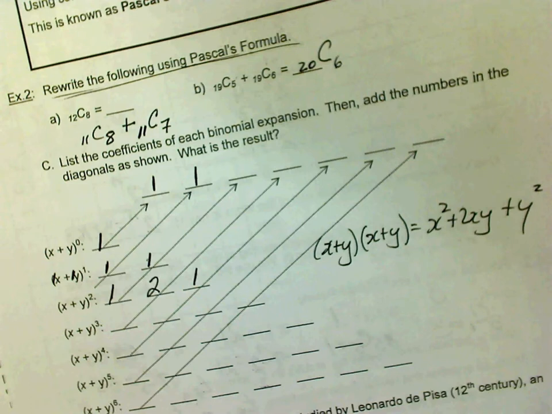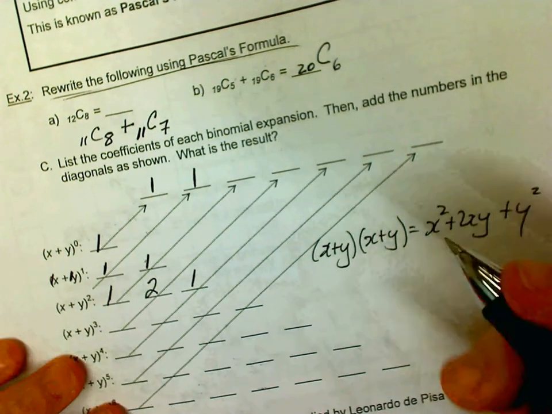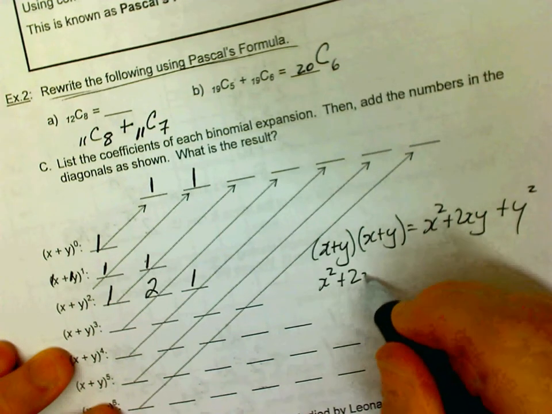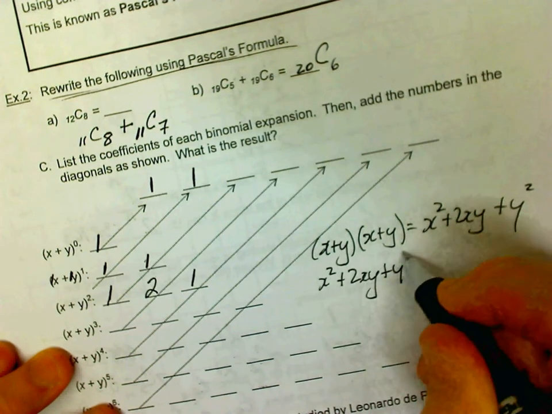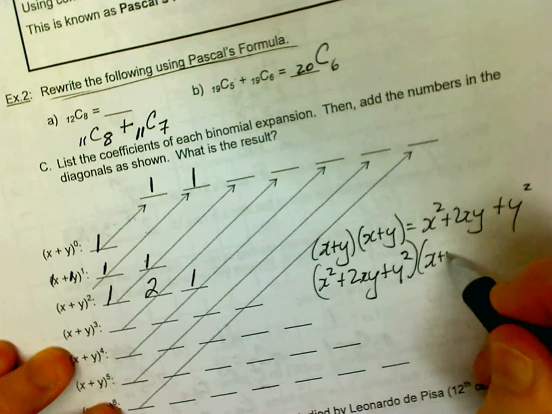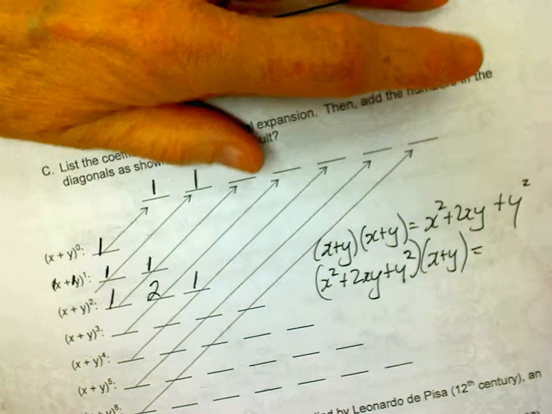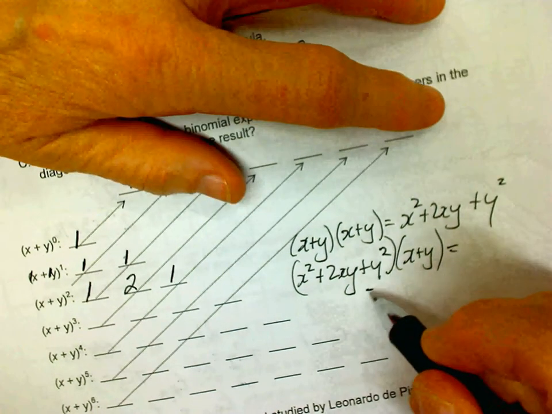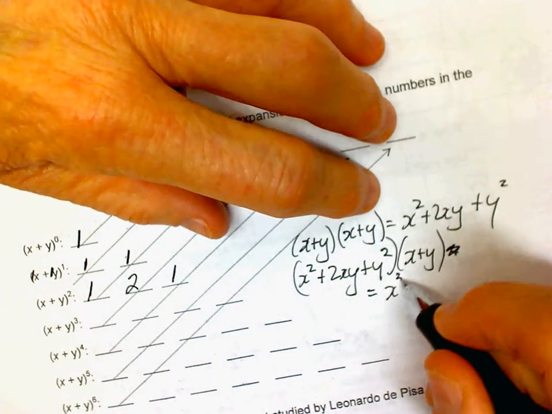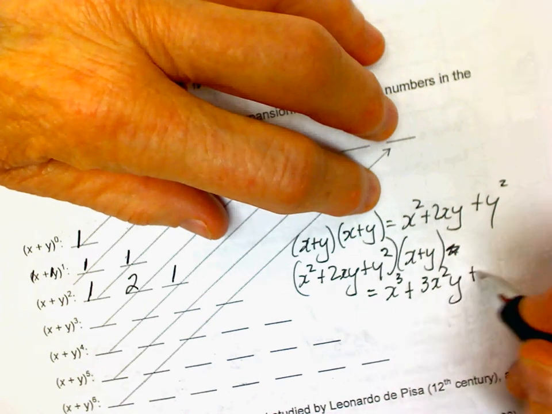Now if I go x squared plus 2xy plus y squared times x plus y, I'm not going to multiply because I know the answer and you're going to learn this tomorrow. This would equal x cubed plus 3x squared y plus 3xy squared plus y cubed.